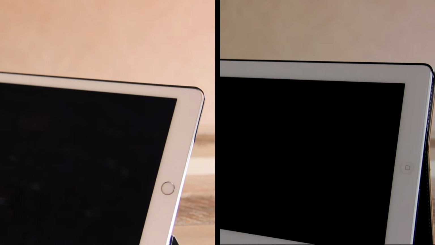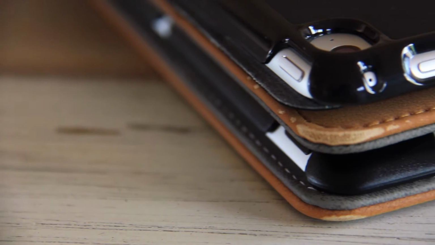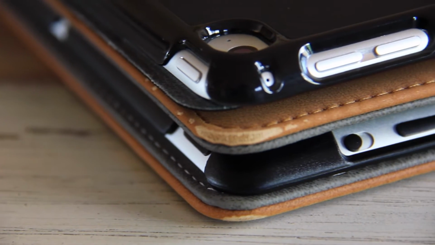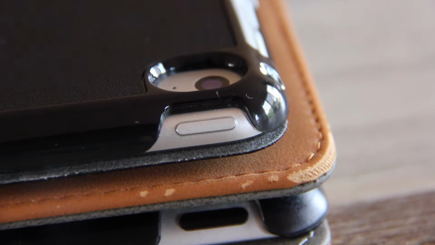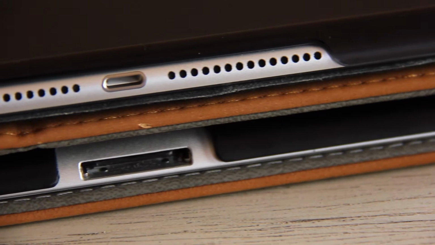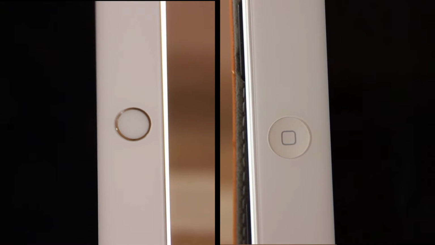Before I get into performance, I'm going to quickly look at the physical differences between the two devices. While it isn't big, the iPad Air 2 and the iPad 3 have different volume buttons, and the iPad Air 2 even lacks a mute control. They also have different power buttons as well as different ports for charging, as well as speaker layouts. The iPad Air 2 also has much thinner bezels when compared to the iPad 3, as well as a Touch ID home button, which the iPad 3 doesn't have.